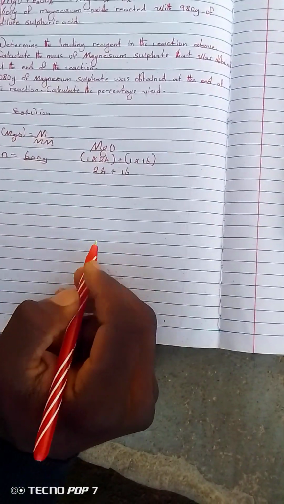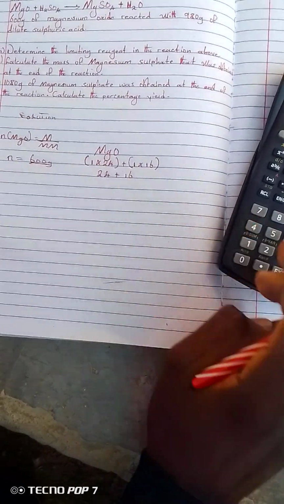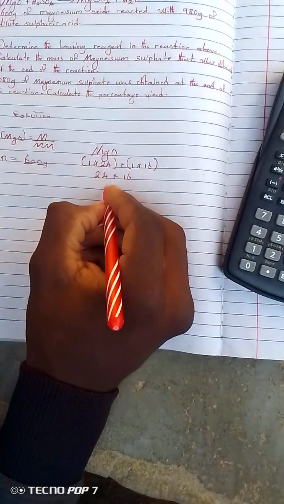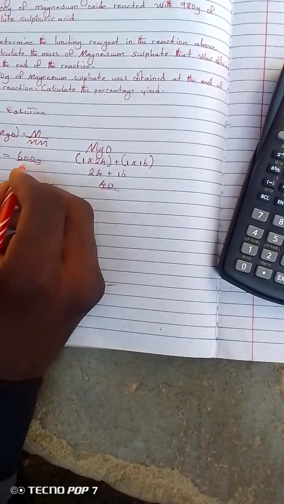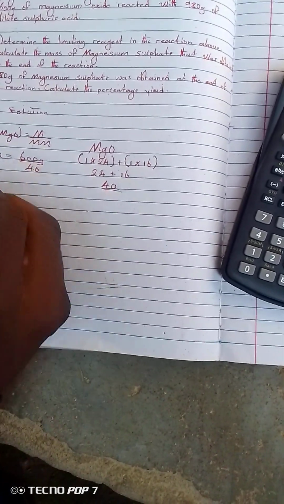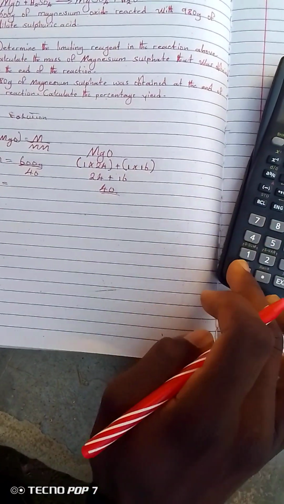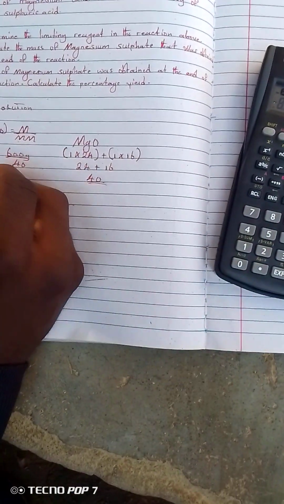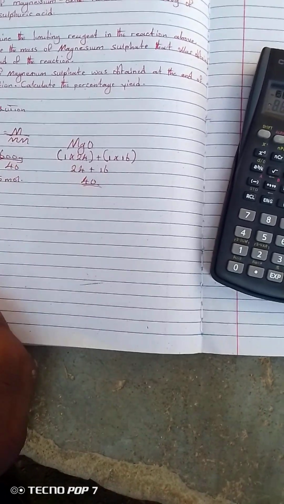So what is 24 plus 16? You can use a calculator there. If you're not sure, you can say 24 plus 16, giving us 40. So the relative molecular mass of magnesium oxide there is 40. Then we divide this 600 here by 40. So the number of moles of magnesium oxide is 600 divided by 40, giving us 15 moles.